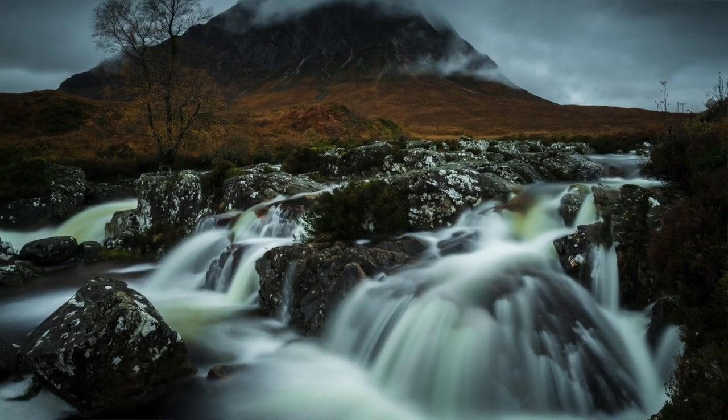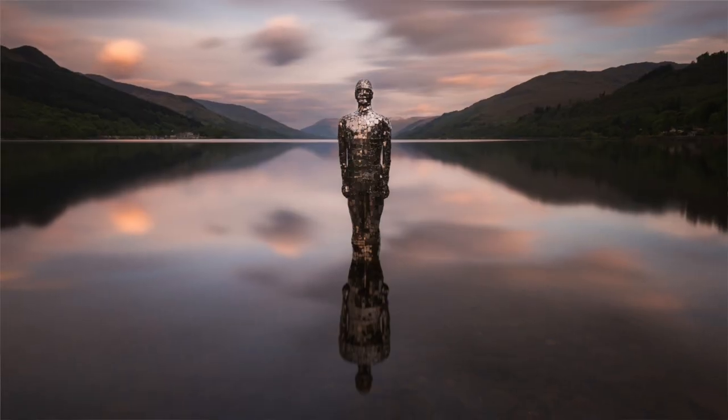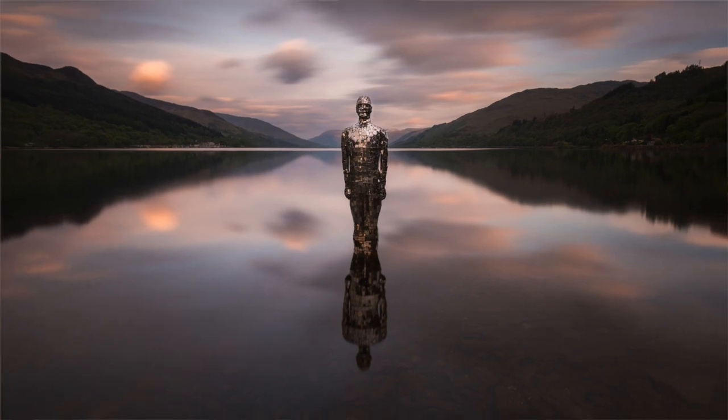In summary, a neutral density filter is a great addition to your kit, especially if you want to experiment with waterfall photography or those long exposure shots where you smooth out the water and the clouds to get that peaceful, serene look in your landscape shots.